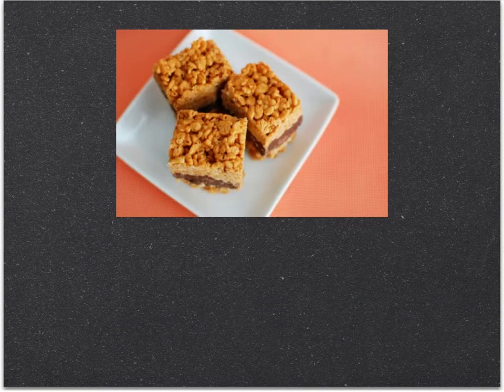And here's some amped up Rice Krispie bars. I saw a recipe for this online, so I thought I'd share that with you. It has not only Rice Krispies, but it has some chocolate in them, which sometimes they do, and also some butterscotch and cinnamon in the center there. So feel free to make those or check those out.